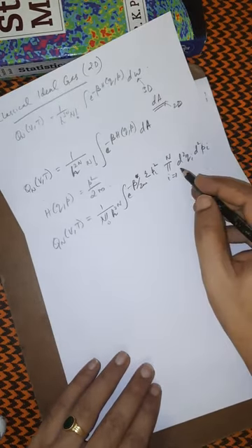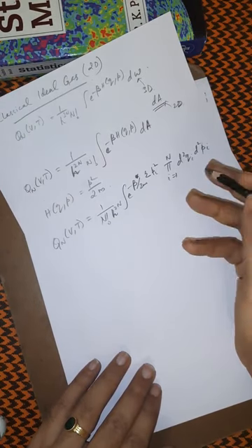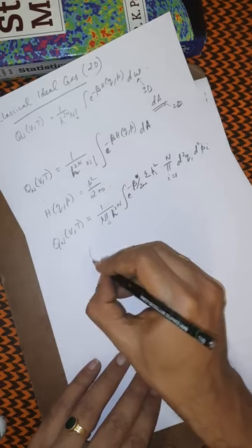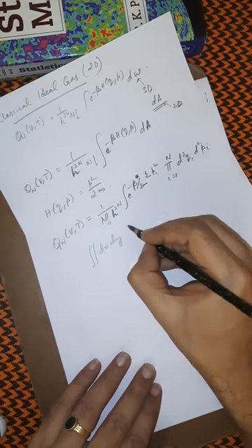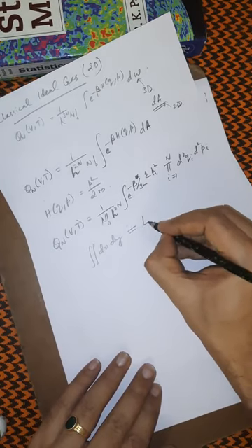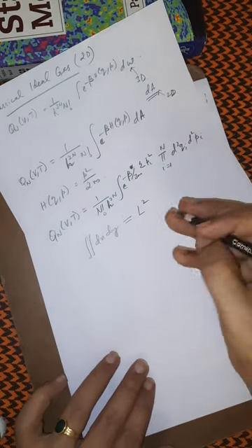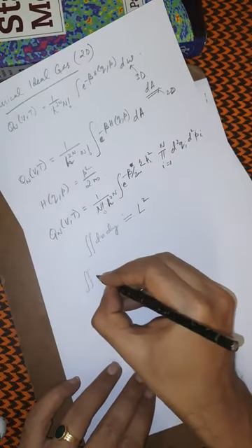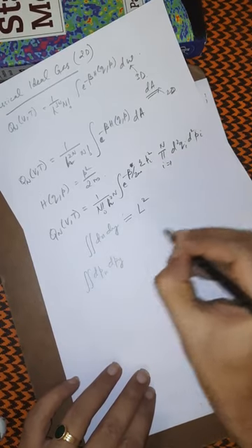So you do the integration of the space quantities. That is the double integral dx dy, because we are talking only about the area here, and I call it L squared. Then the double integral dp_x dp_y.